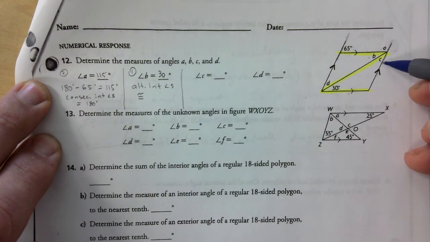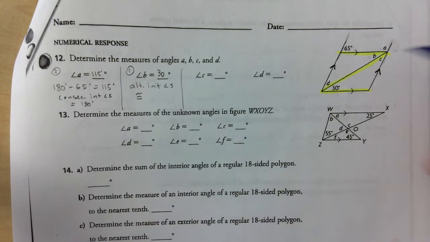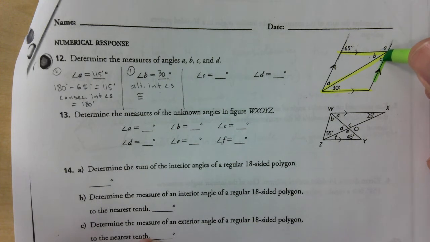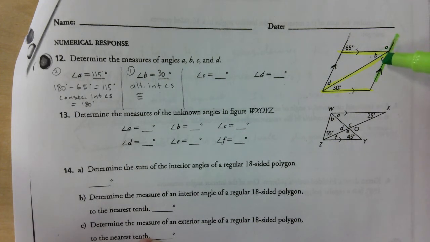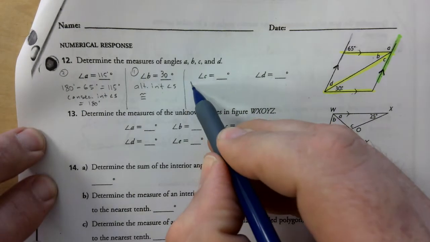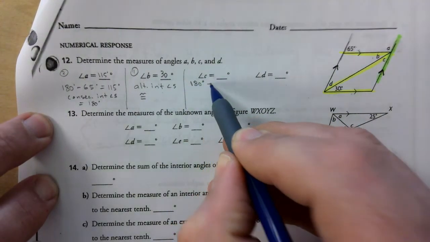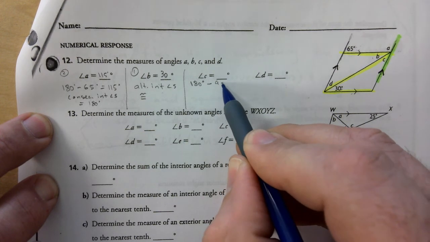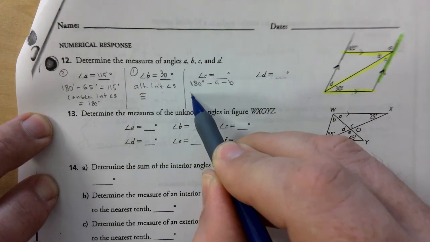C, I will use the straight line, straight angle property to help me out with C. Because there are three angles along this straight line here. So to find C, I'm just going to say it should be adding up to 180. I'm going to subtract A and B from it.